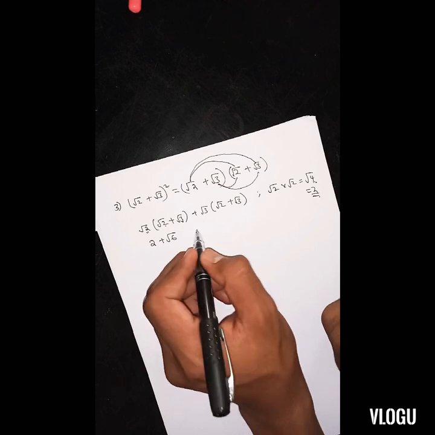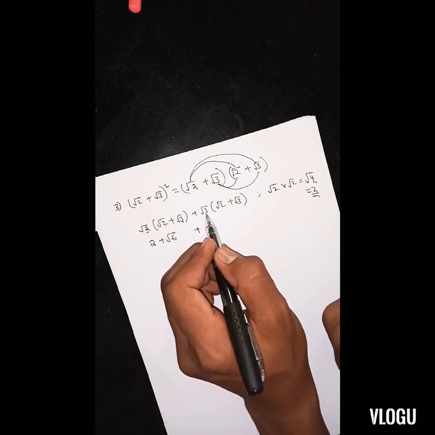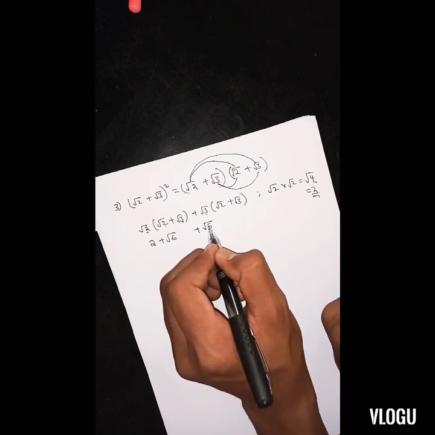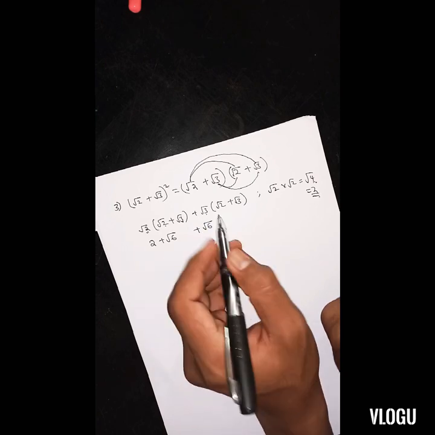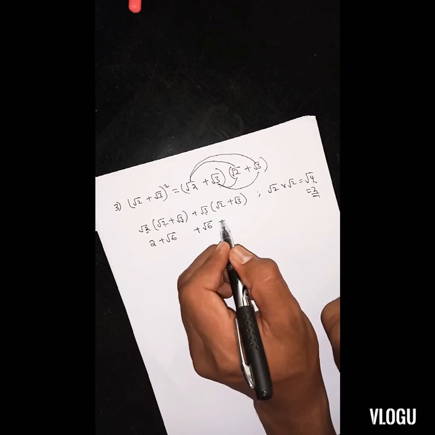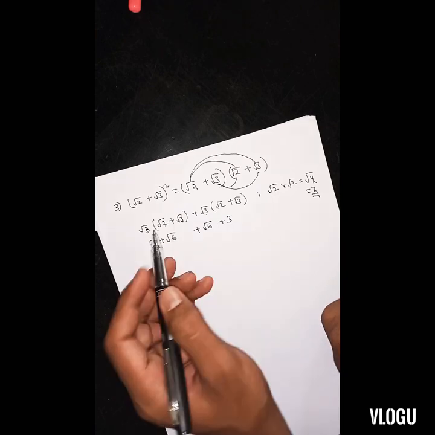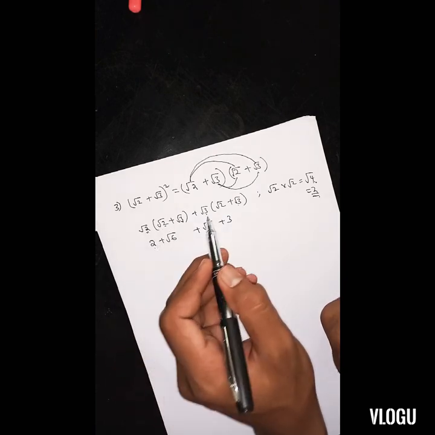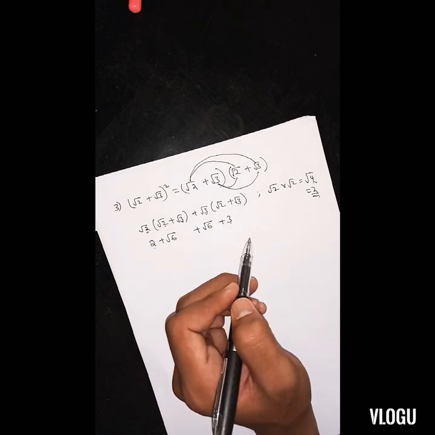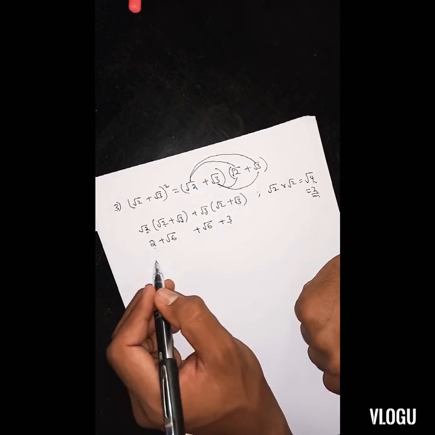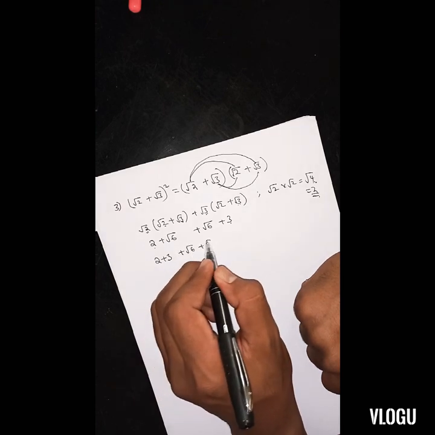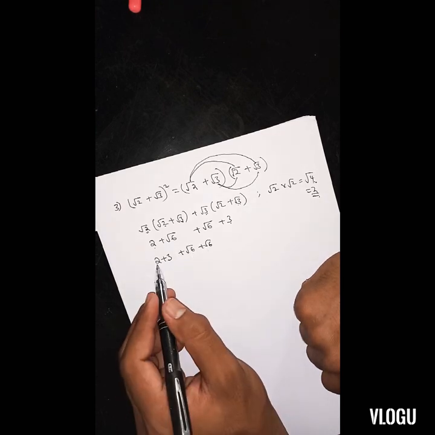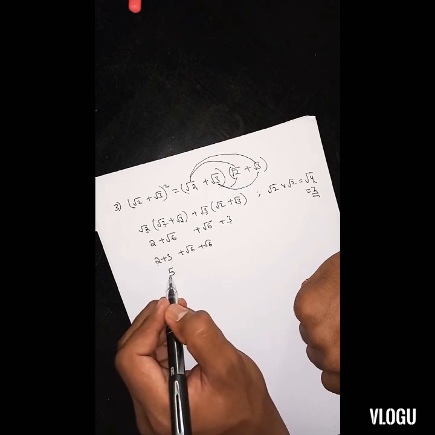Again, let's come to this other side. Plus root 3 times root 2, we'll have root 6. And then root 3 times root 3, we'll have 3. As we have said, root 2 times root 2 is 2, then root 3 times root 3 is 3. Let's collect the like terms together by adding 2 plus 3, and then we have plus root 6 plus root 6. 2 plus 3 is 5.